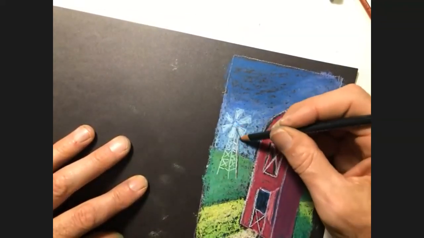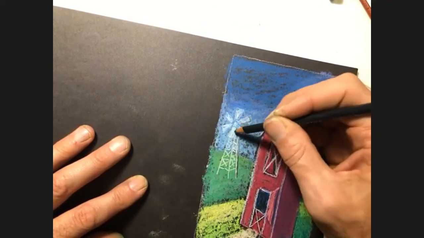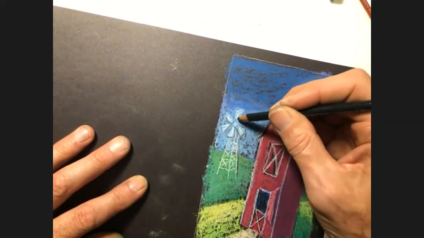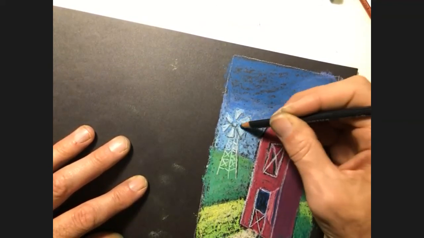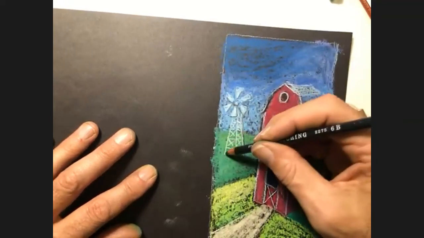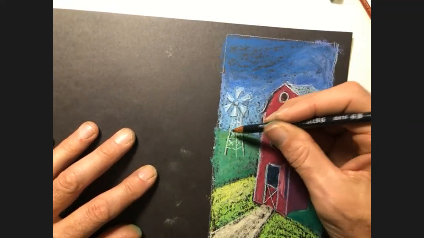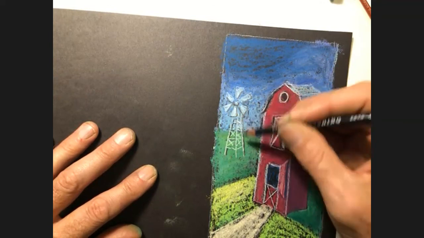It needs a little bit of a, just look a little bit more 3D.